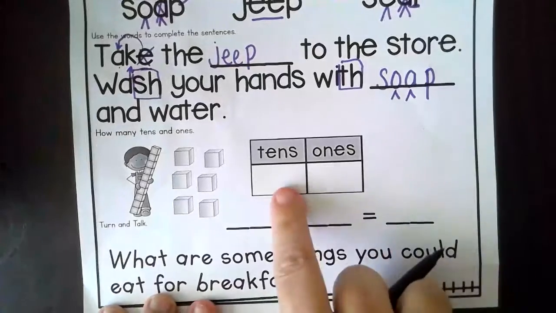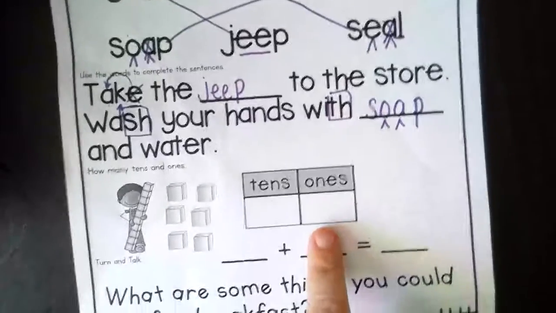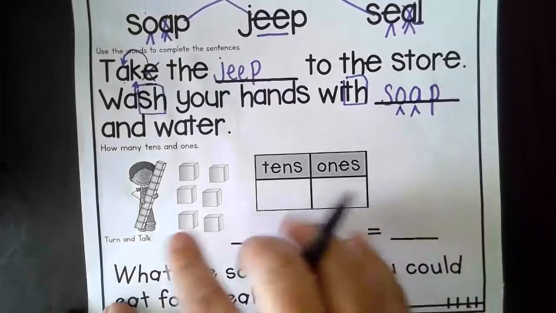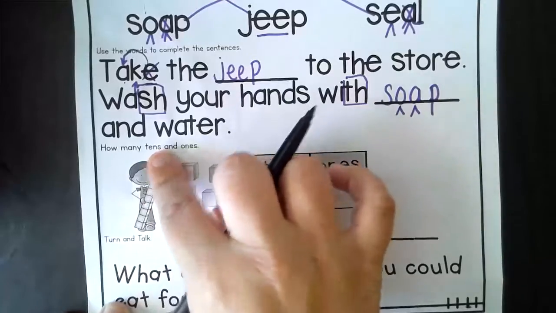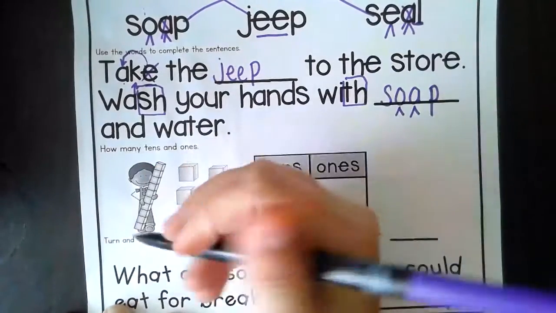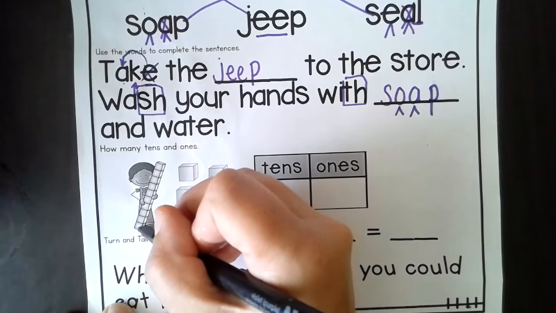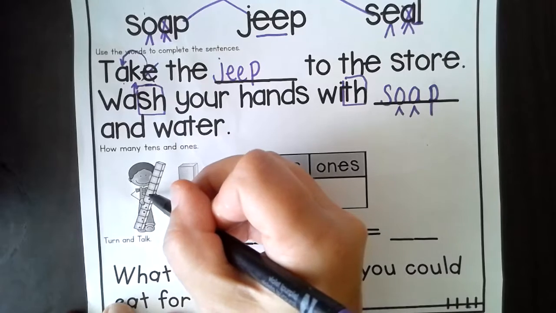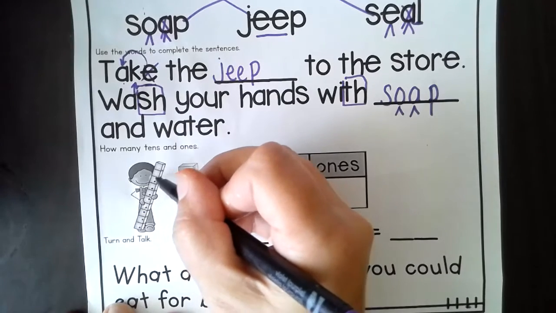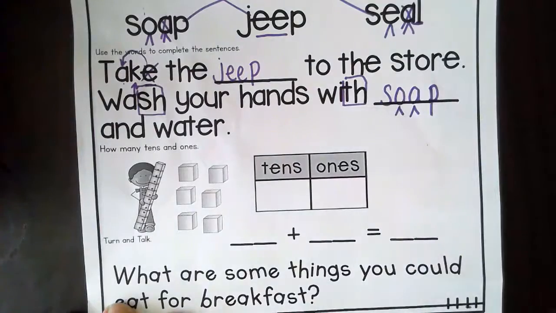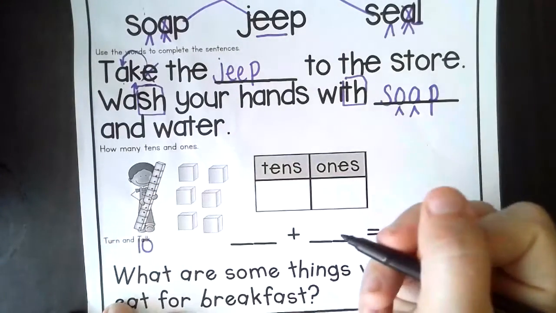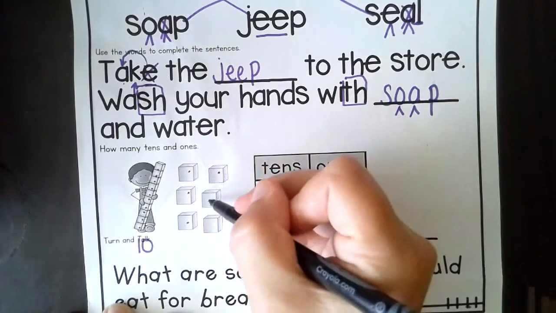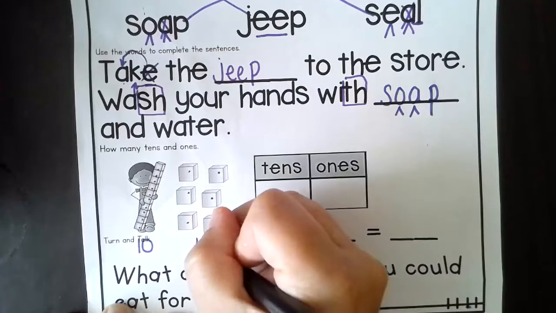At this math problem. We have tens and ones, and we know how to do this with a 10 frame. We talked about this last week, I believe, but when we have a long stick like this, it means there's usually 10. We can go ahead and count them, and I'll count them with you. 1, 2, 3, 4, 5, 6, 7, 8, 9, 10. So we know there's 10 there. And then we know there's 1, 2, 3, 4, 5, 6.